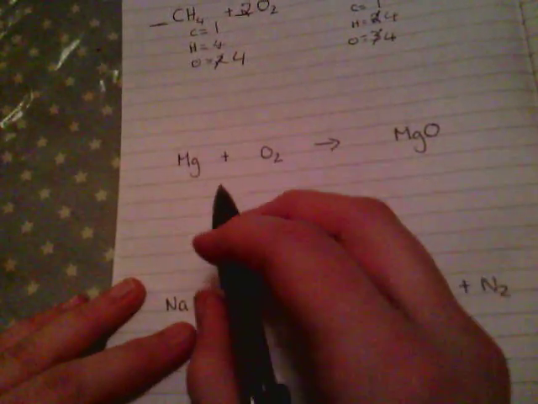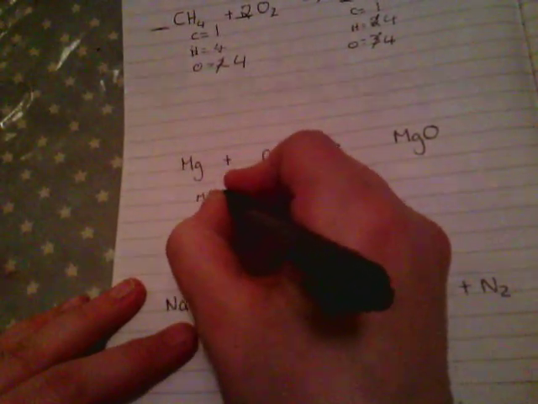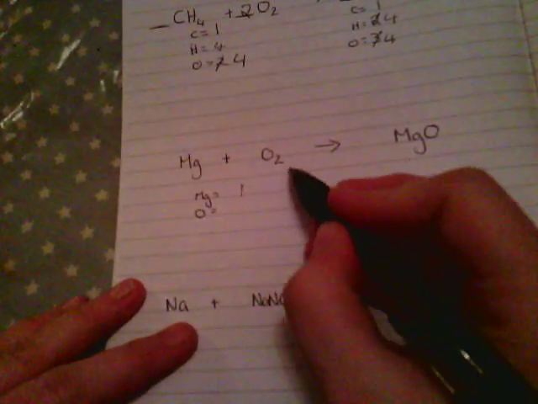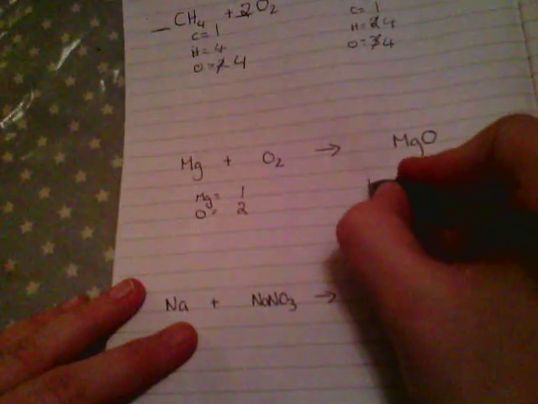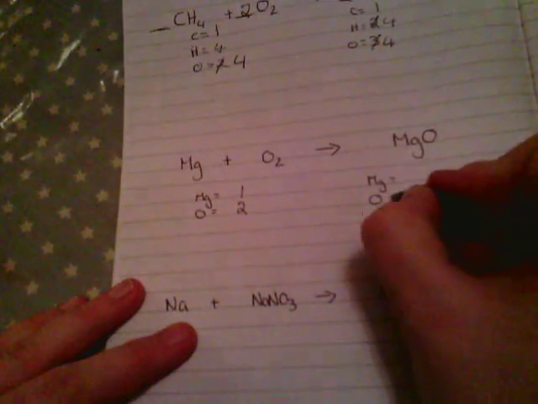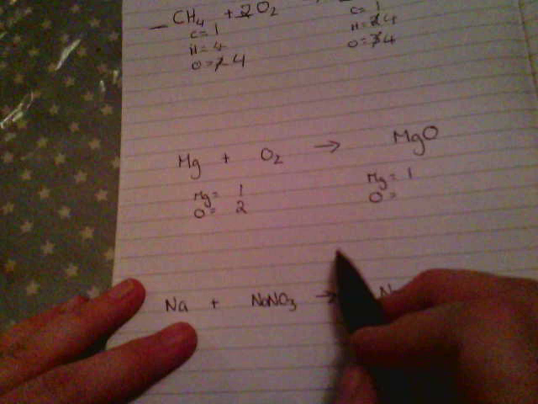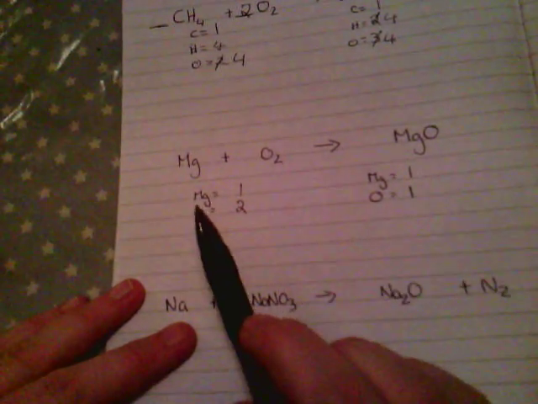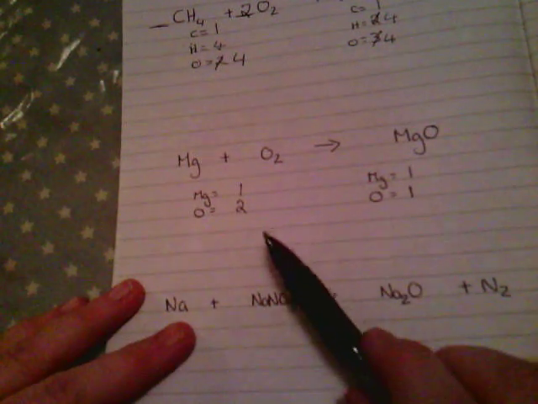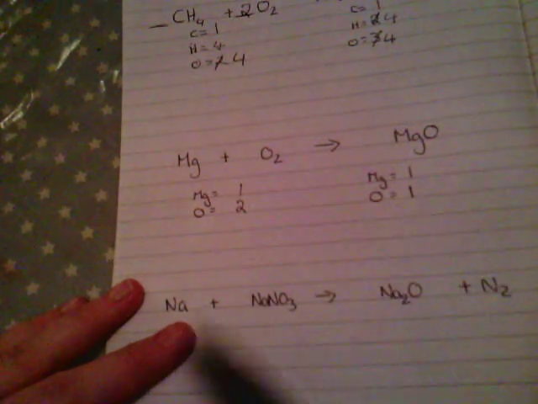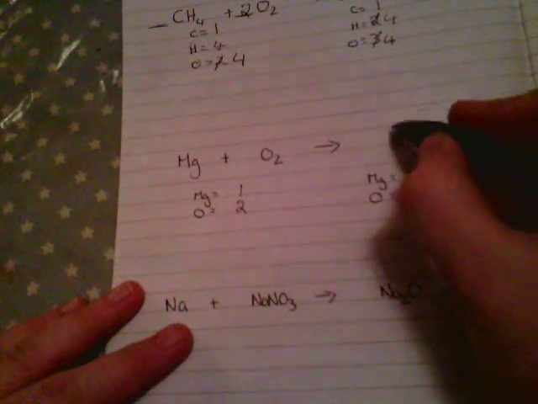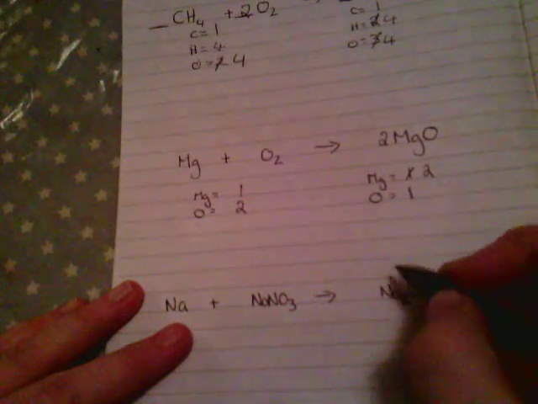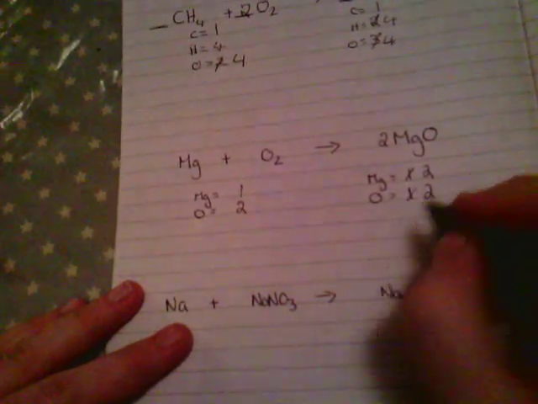Right, tally up my atoms again. I've got 1 magnesium on this side. I've got 2 oxygen. And on my product side, I've got 1 magnesium and I've got 1 oxygen. So I've got the same number of magnesium atoms on each side, but I have more oxygen this side than on that side. So I'm going to put a 2 here, and that's going to give me 2 magnesium atoms now and 2 oxygens. The oxygens are now balanced.